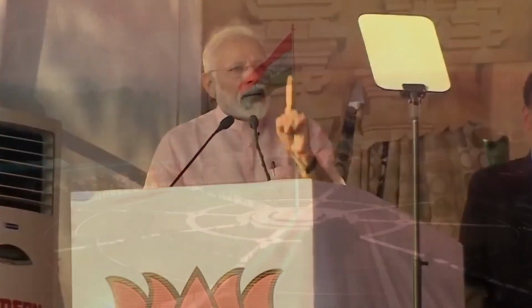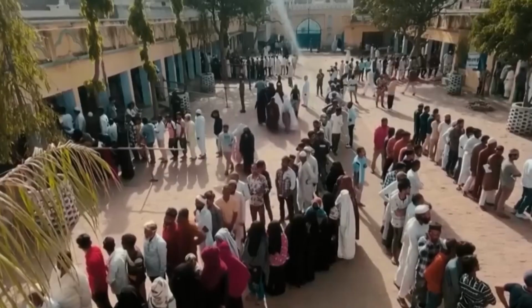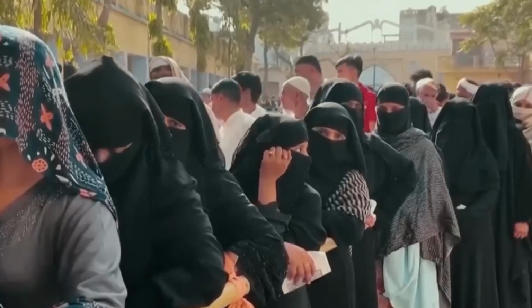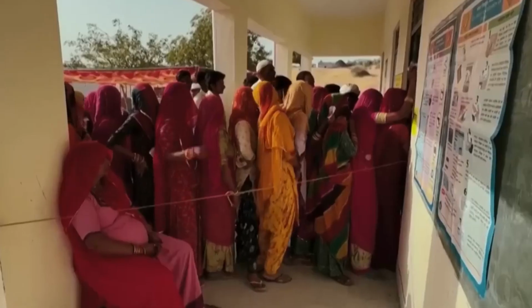5. Perception of crony capitalism. The BJP's economic policies had also been criticized for promoting crony capitalism, where the wealthy and powerful were given preferential treatment and access to resources. This may have led to a sense of injustice and a desire for change among voters.